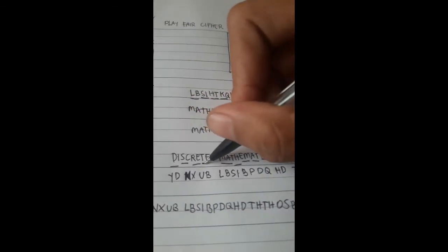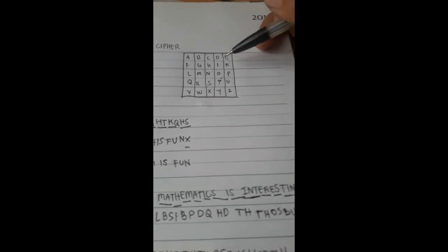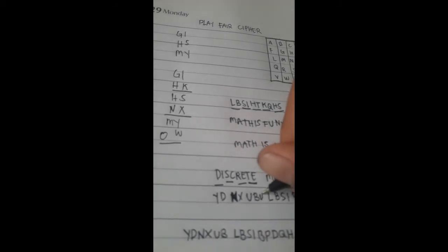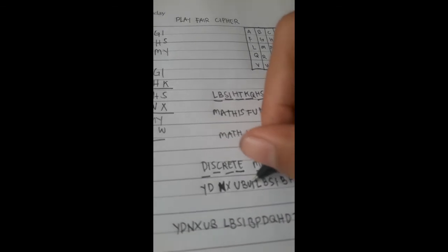So we are missing part of the code we made. We don't have TE, so let's go back to the TE. The TE is T and E. It is a square. So the T becomes U, and the E becomes D. So our code is YD NX UB UD LB SI BP DQ HD TH TH OS BU CU OD MH.